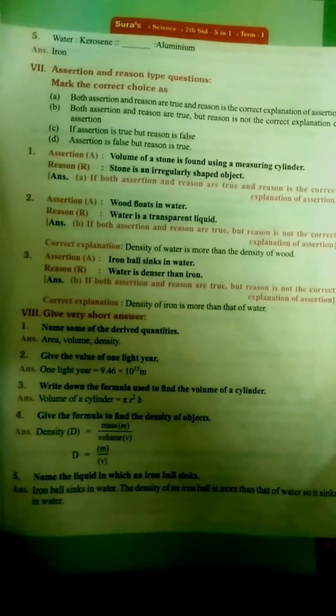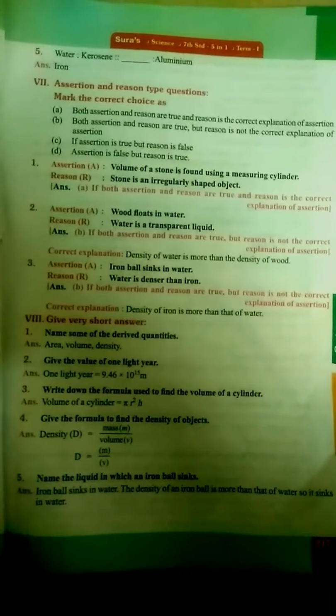And give very short answers. The first question: name some derived quantities, area, volume and density. You have already written this in your classwork note. Just read it again. The very short answer questions are very important for your quarterly examination.